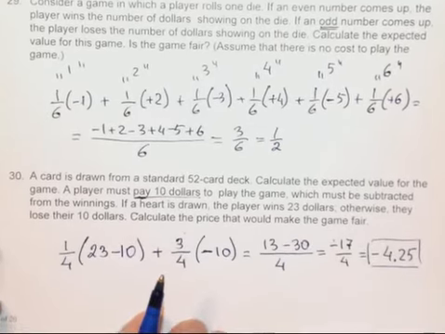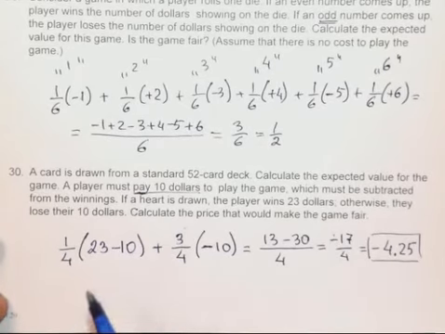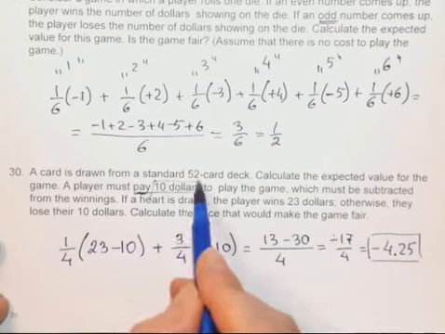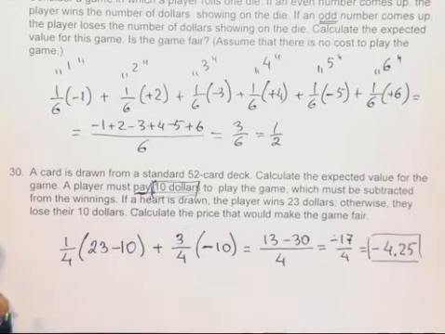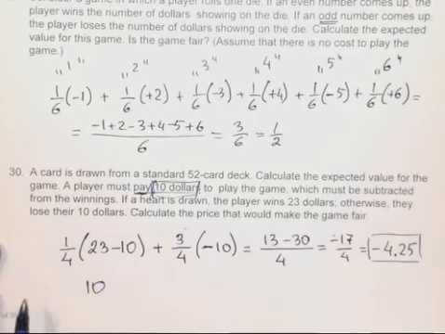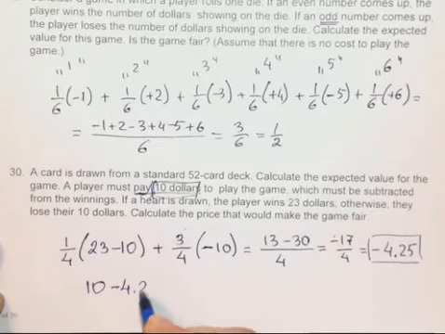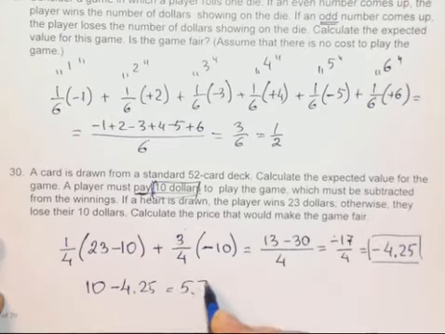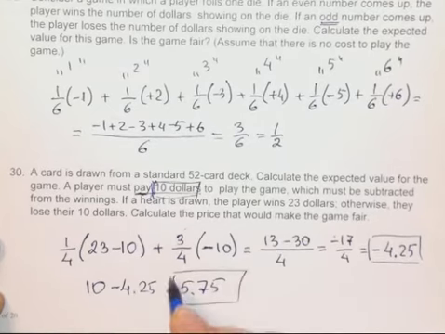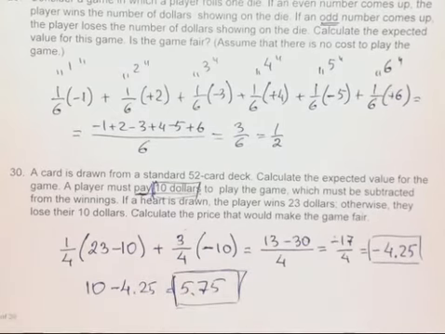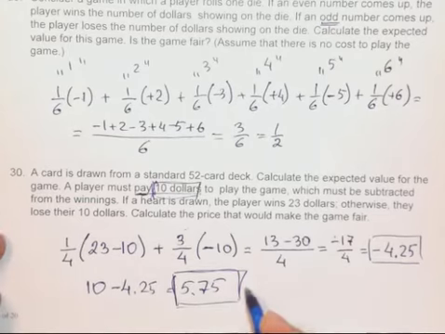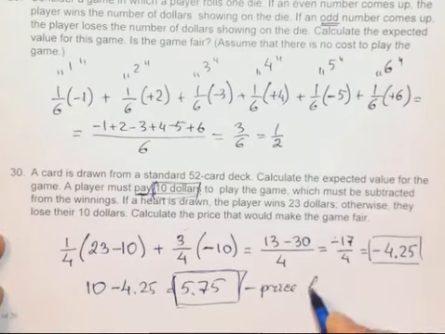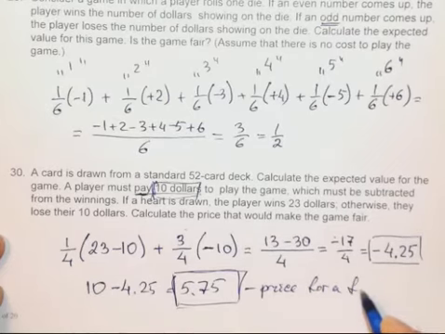To find the fair price, you should find the difference between the price that is paid for the game, 10, and this unfair price. 10 minus 4.25 will be 5.75. The game must cost $5.75, then it will be fair. Price for fair game.